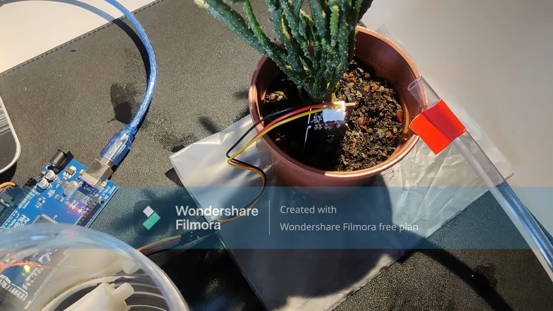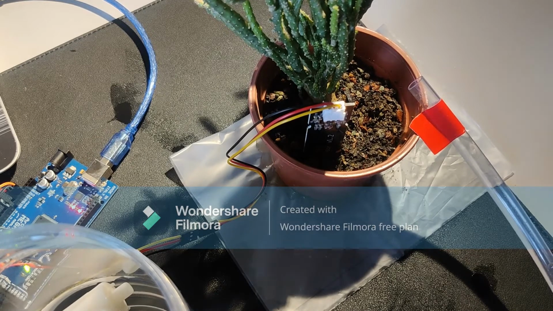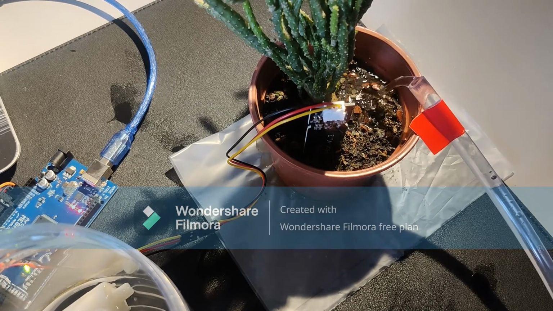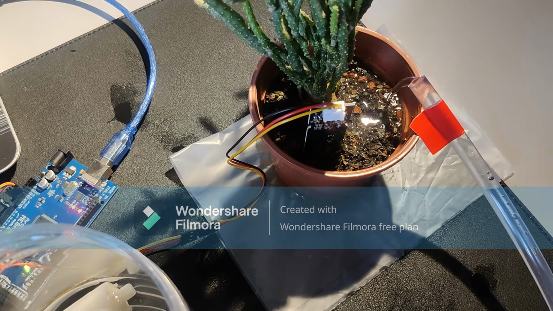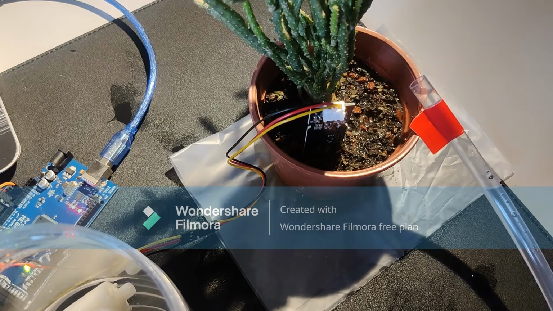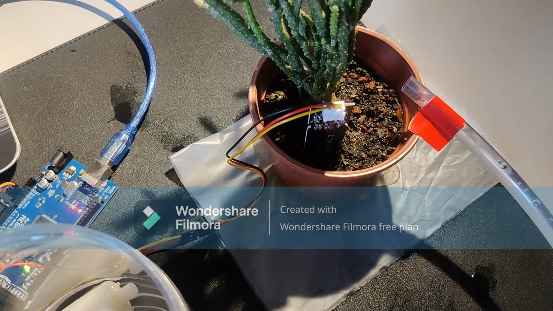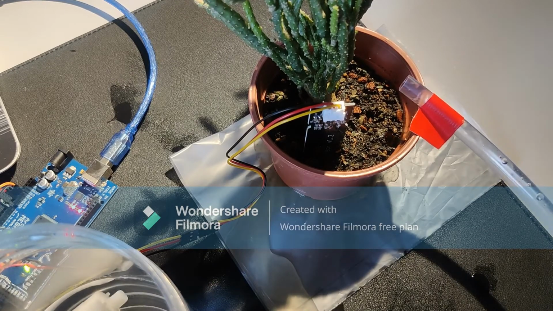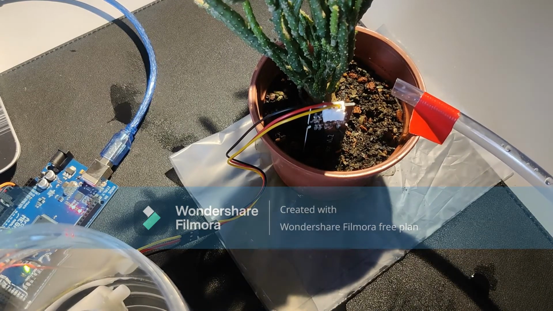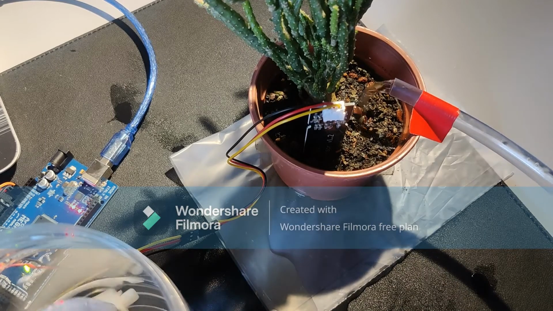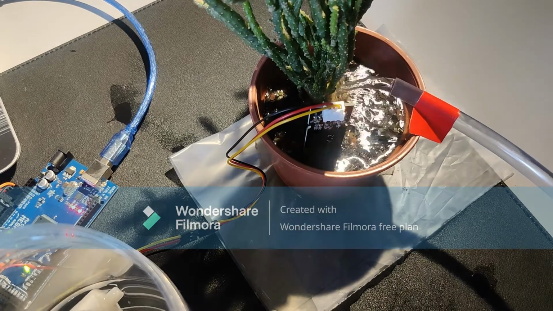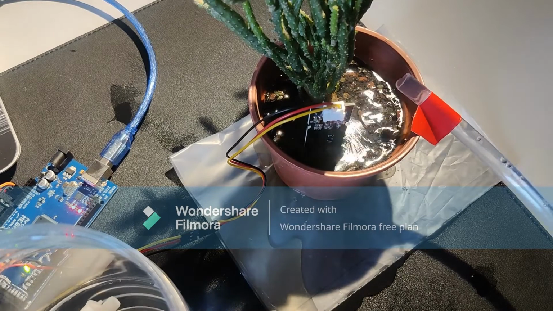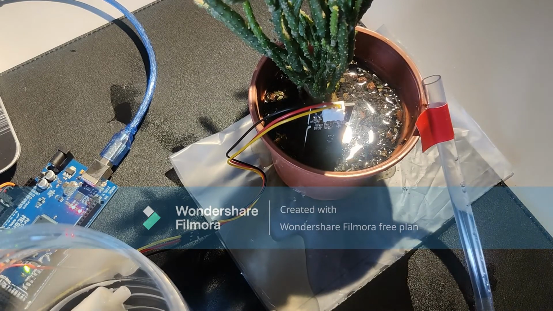So the connected hose will flow the water from the submerged pump. So this is how it goes. The water will go through the hose and the water pump.